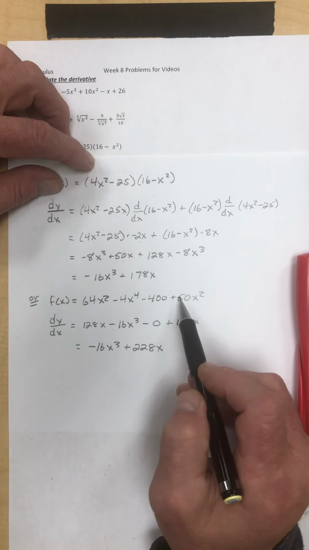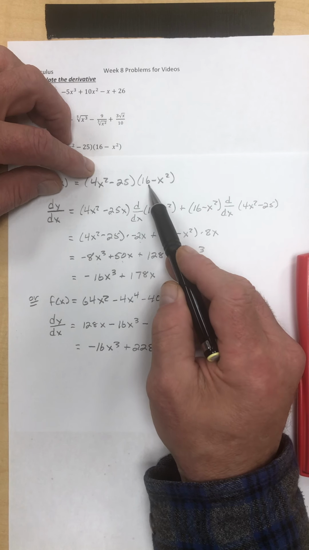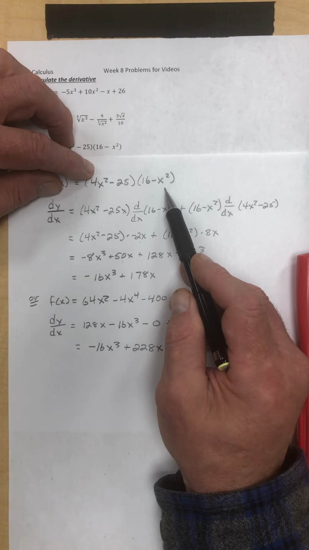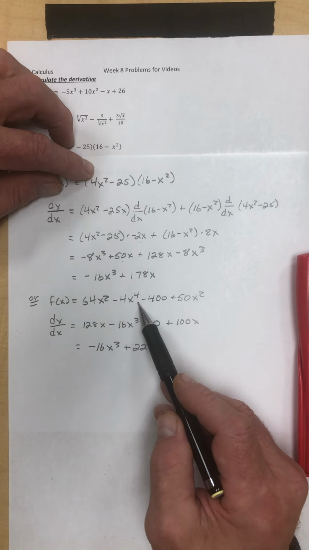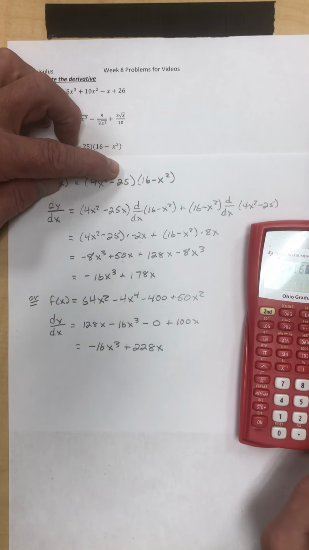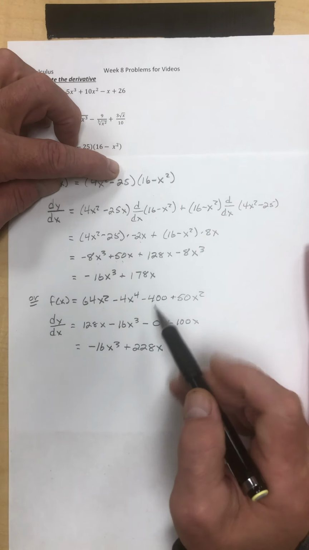Maybe I made a mistake when I used the FOIL method. 4x squared times 16 is 64x squared. Outside would give me negative 4x to the fourth, good. Inside, 25 times 16 is 400, good.